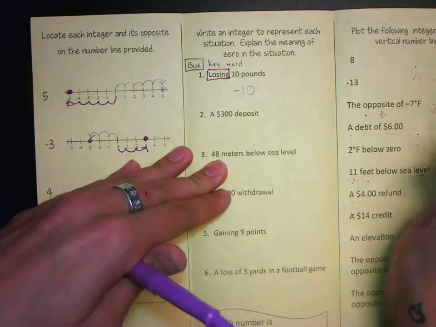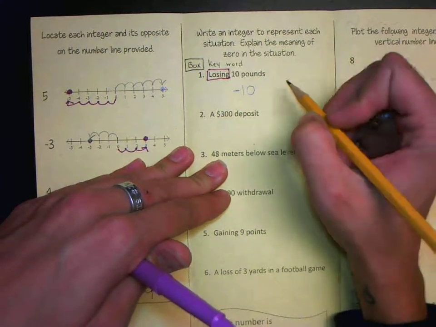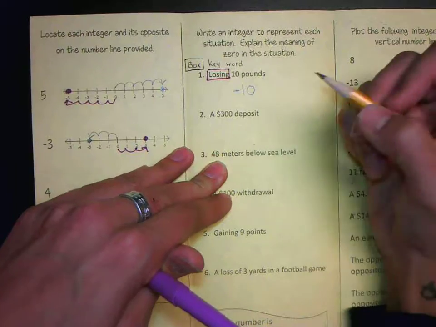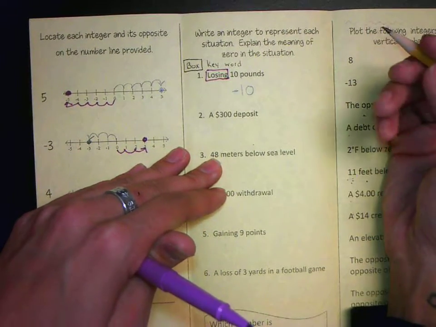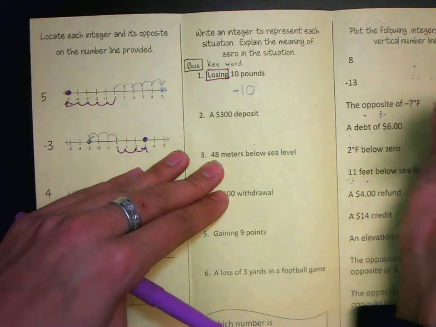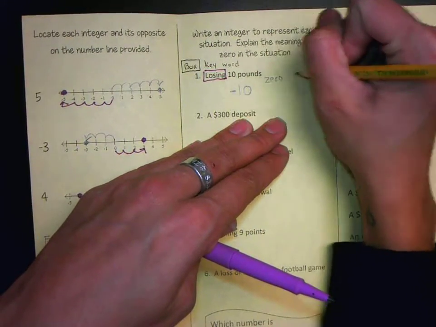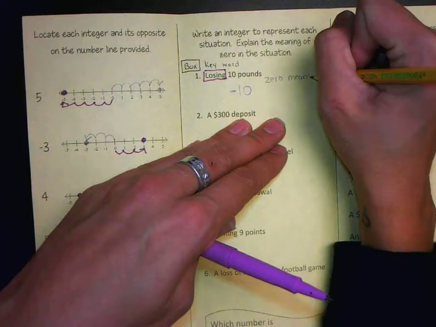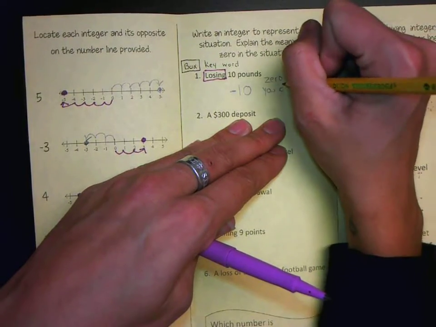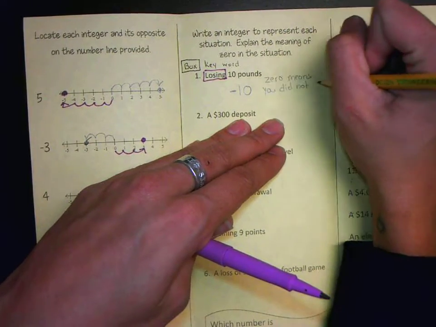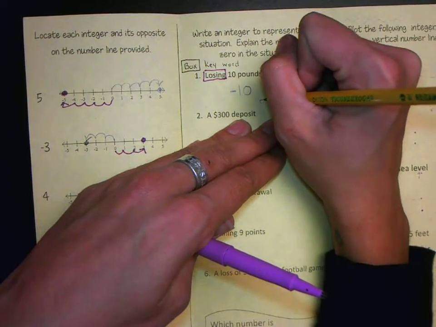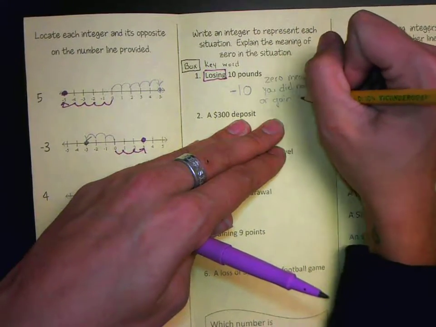Now, explain the meaning of 0. If you did not lose or you did not gain anything, which means you stayed the same in terms of losing or gaining weight. So 0 means you did not lose or gain pounds.